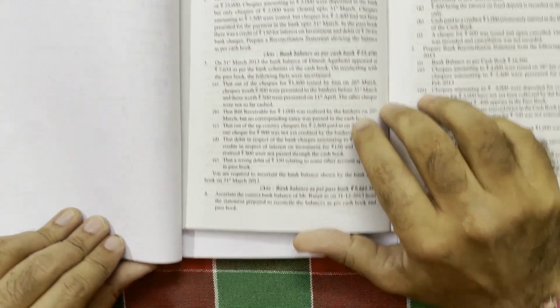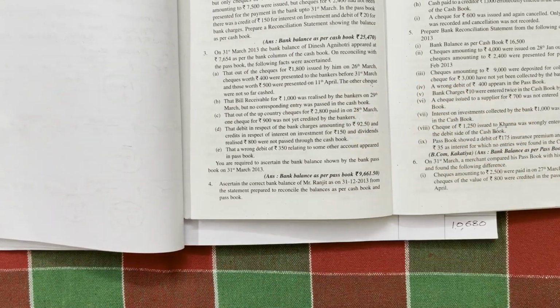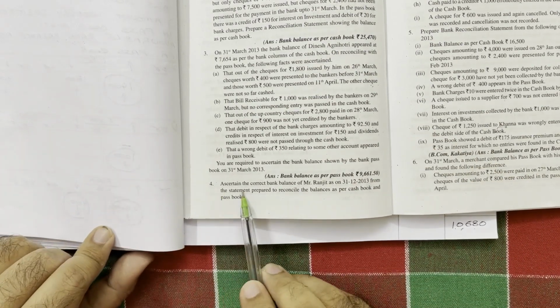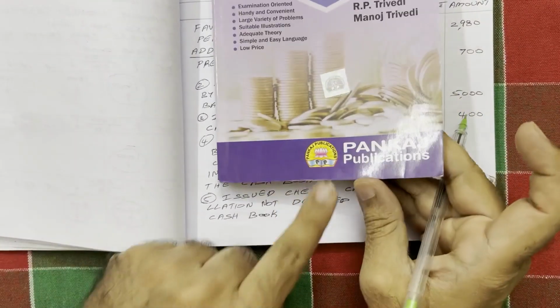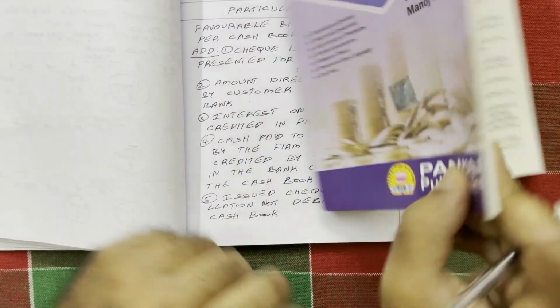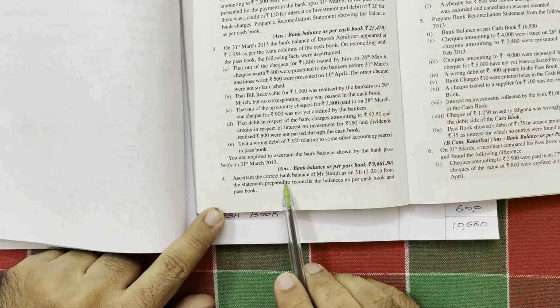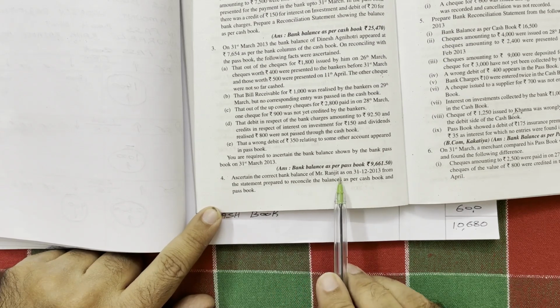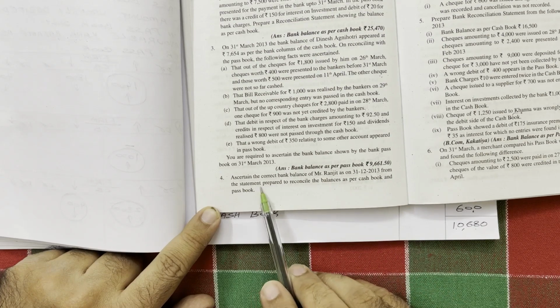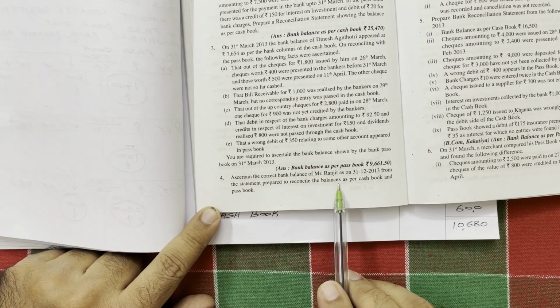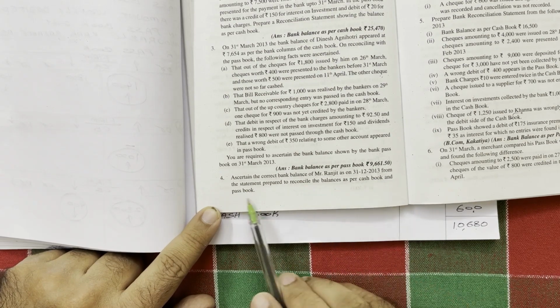Hello students, in the present video I am going to explain the fourth problem from the bank reconciliation statement topic. I am taking this question from the Pankaj Publications book. See the question: Ascertain the correct bank balance of Mr. Ranjit as on 31st December 2013 from the statement prepared to reconcile the balances as per cash book and passbook.